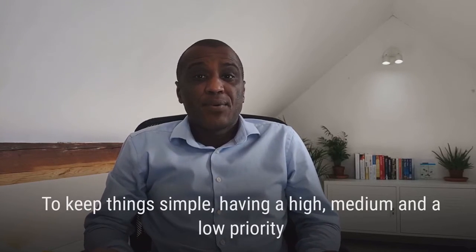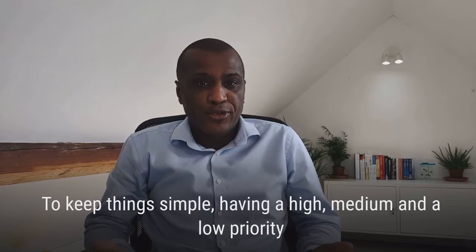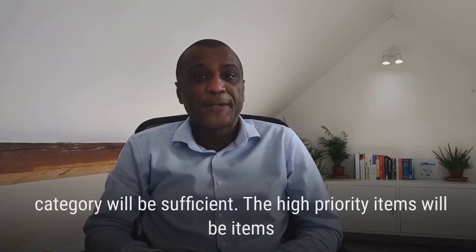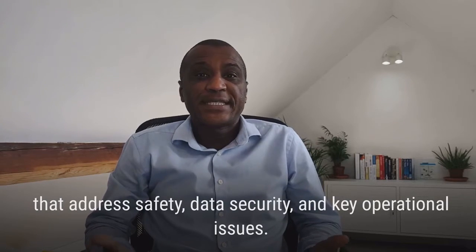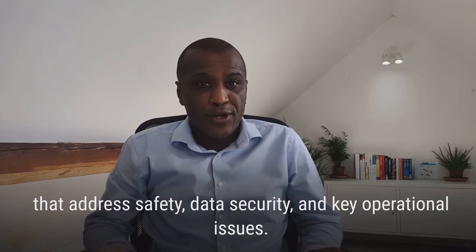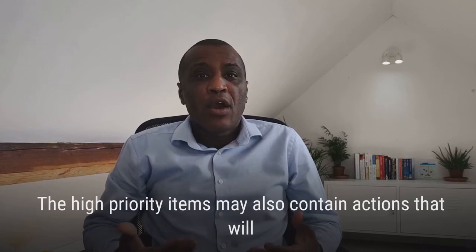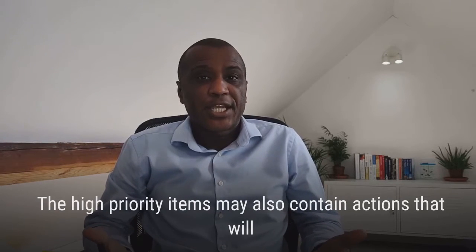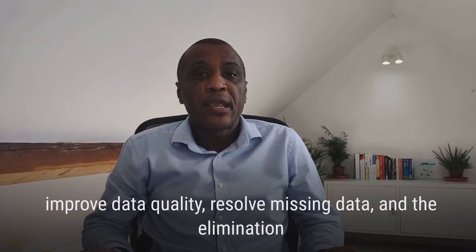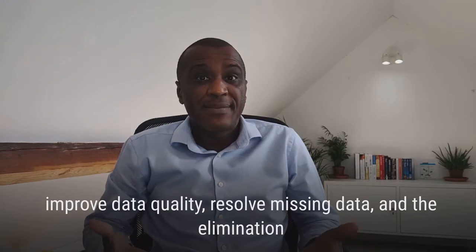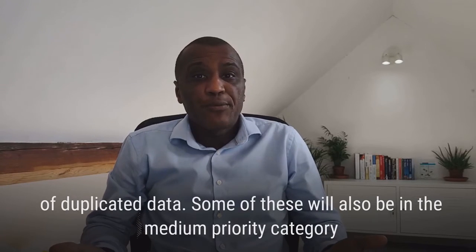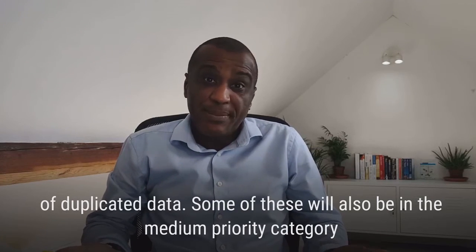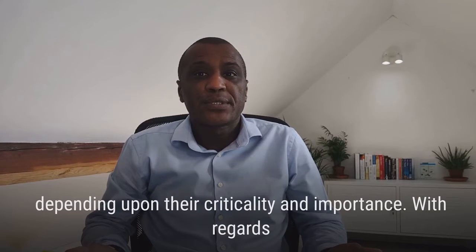To keep things simple, having a high, medium and low priority category will be sufficient. The high priority items will be items that address safety, data security and key operational issues. The high priority items may also contain actions that will improve data quality, resolve missing data and the elimination of duplicated data. Some of these will also be in the medium priority category dependent upon their criticality and importance.